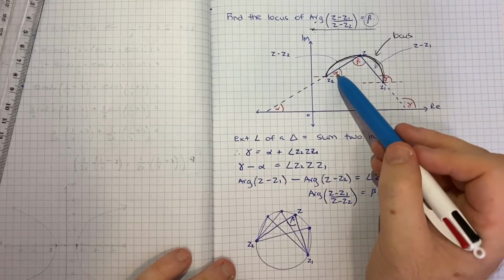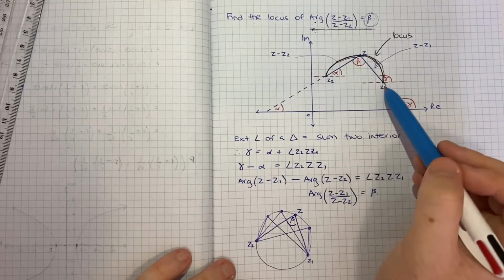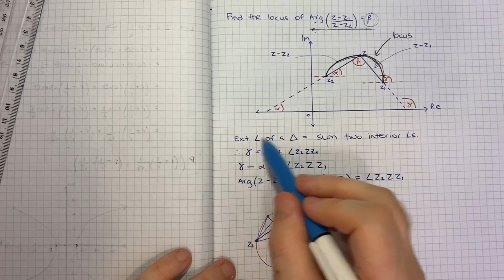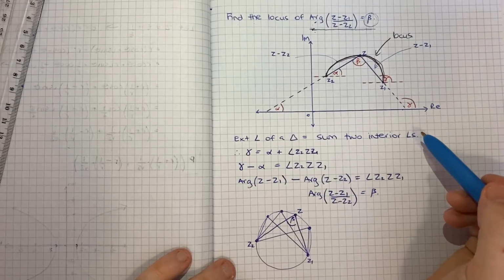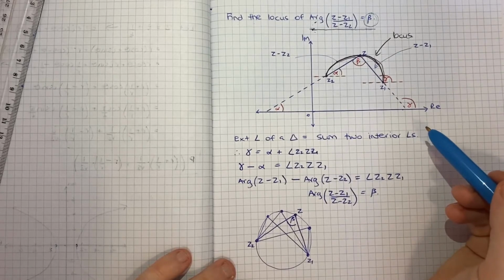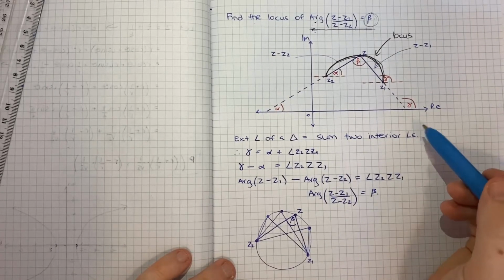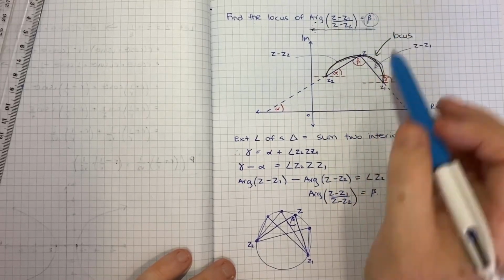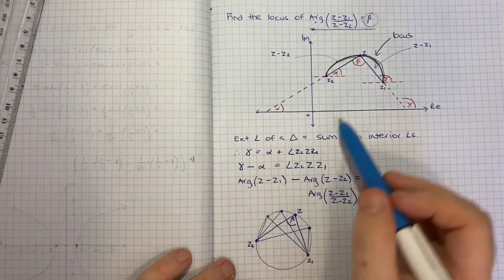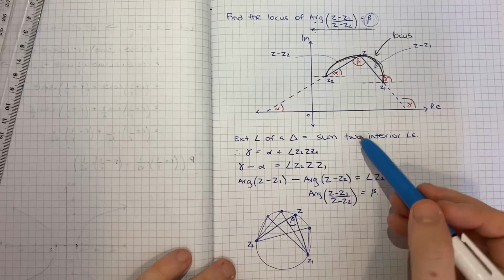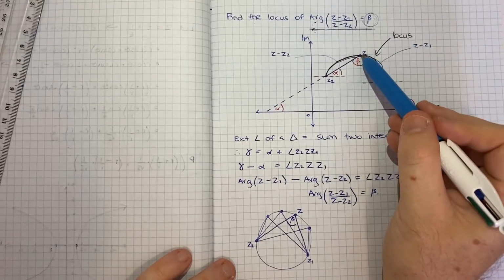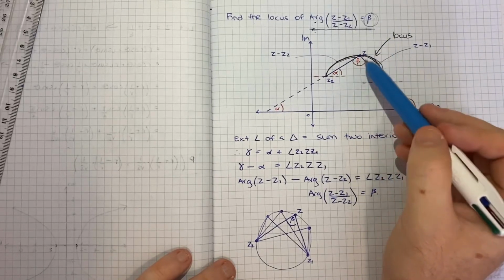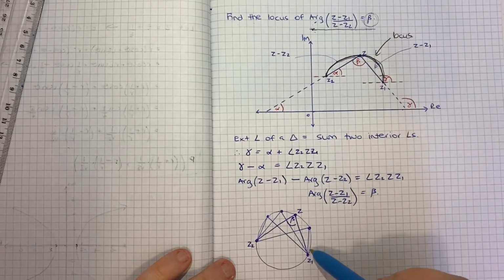But regardless of what z1 and z2 are, you can make use of this exterior angle of a triangle result, and then you realize that this format, arg equal to a static angle, you get from a triangle. And from there you go, okay, it's basically a triangle move. As z moves, we're going to keep this triangle, but if the angle has to stay the same, then we make use of this result.